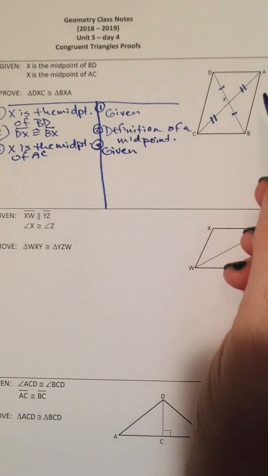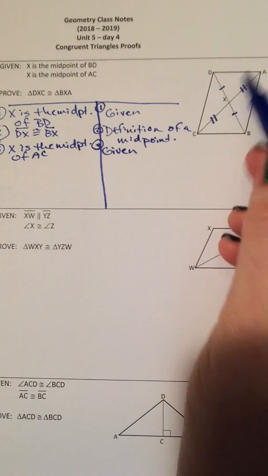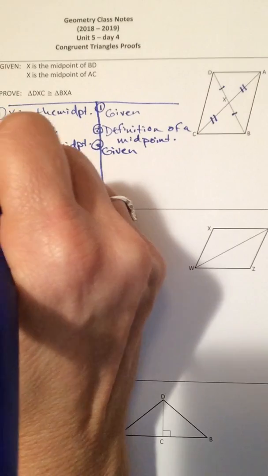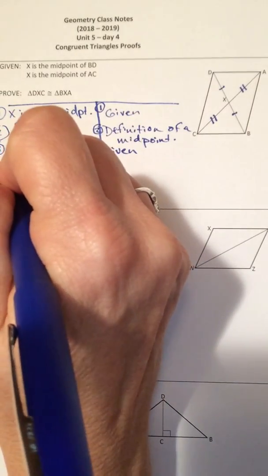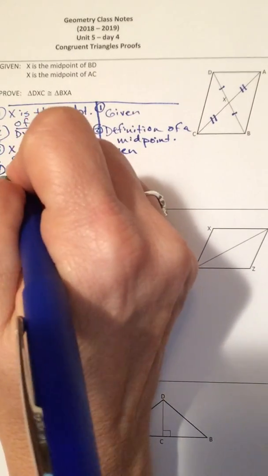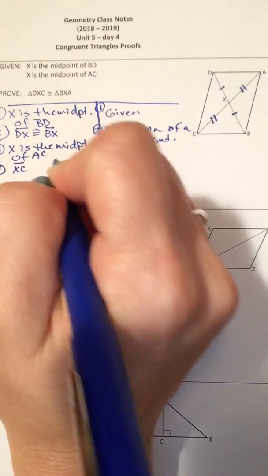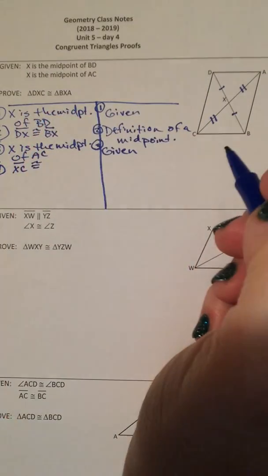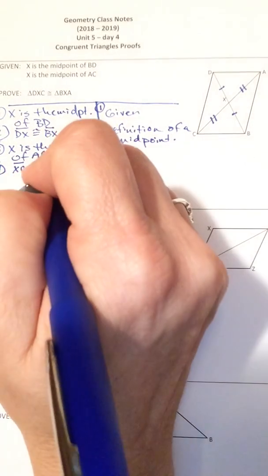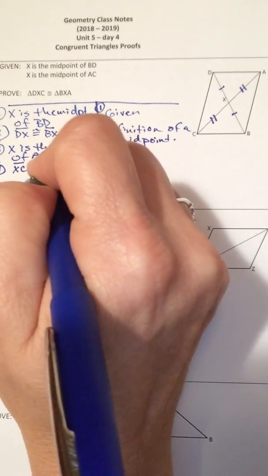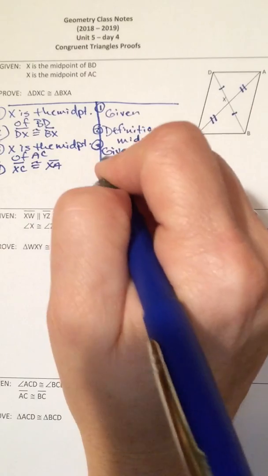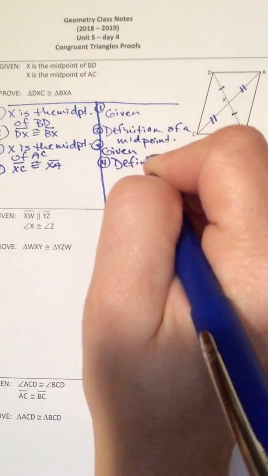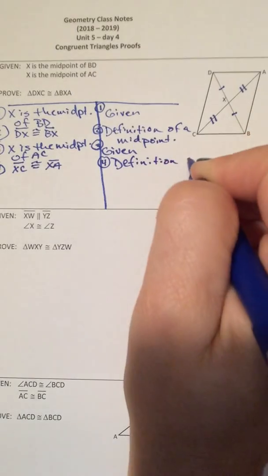Then I'm going to use the same logic: if it's the midpoint, then these two sides are the same. So for 4, I'm going to say that XC is congruent to XA, and that is also the definition of a midpoint.